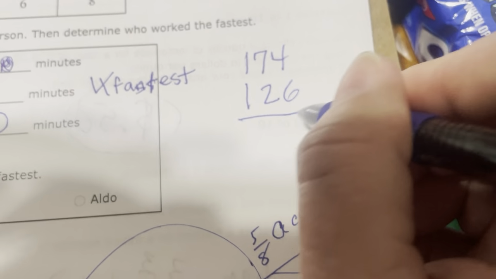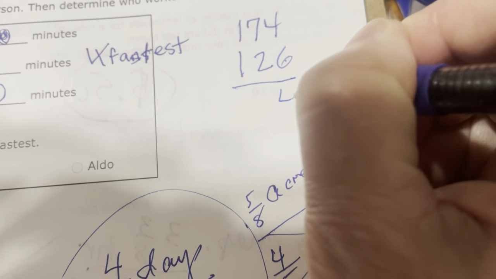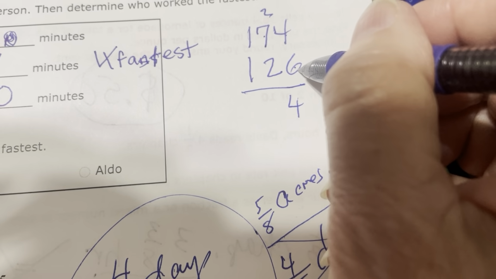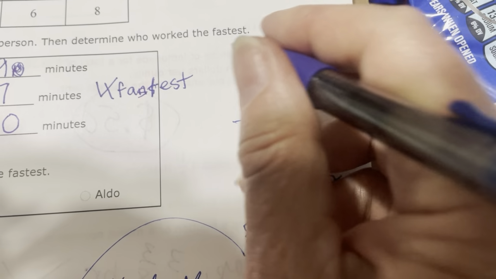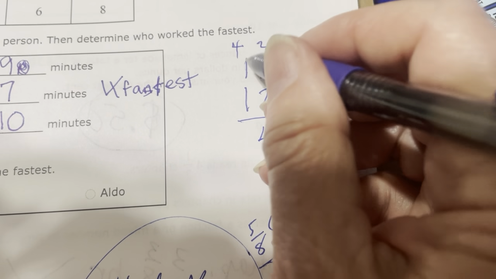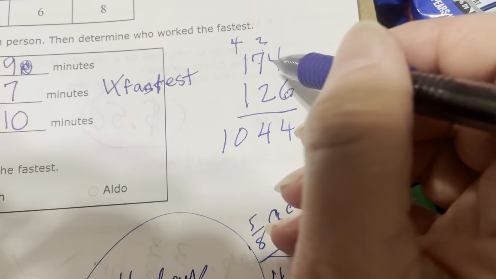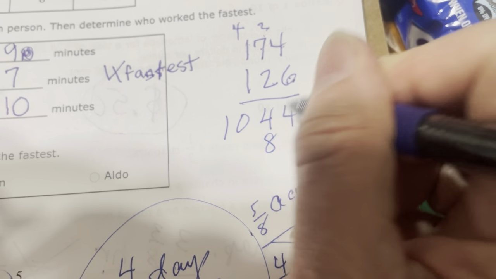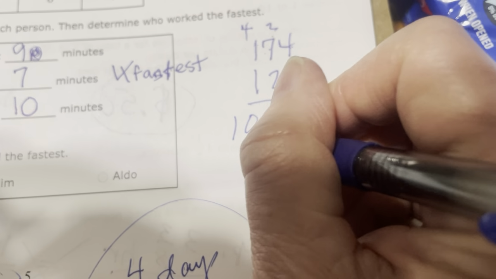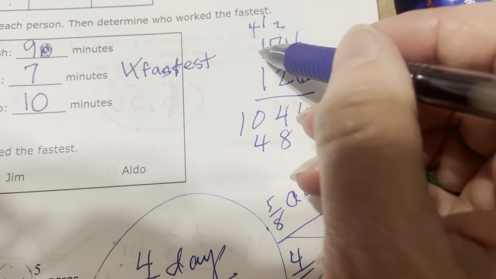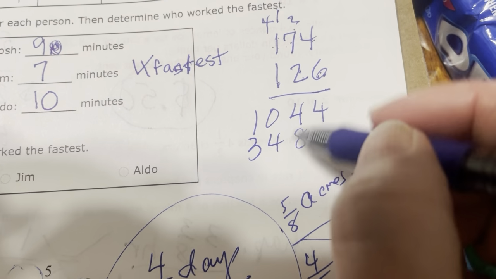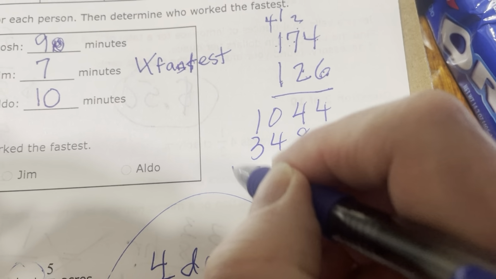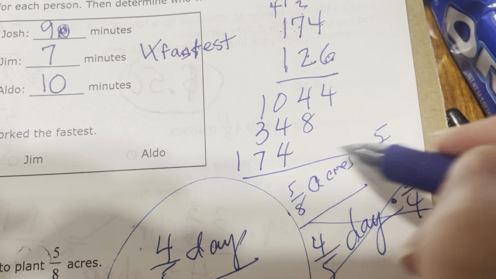174 times 126. Okay? 4 times 6 is 24. 7 times 6 is 42. Plus 2 is 44. 1 times 6 is 6 plus 4 is 10. 4 times 2 is 8. 7 times 2 is 14. 1 times 2 is 2 plus 1 is 3. And then this is all by 1, so it's going to be 4, 7, 1. And I need to add all those together.